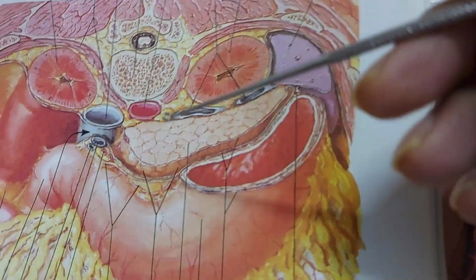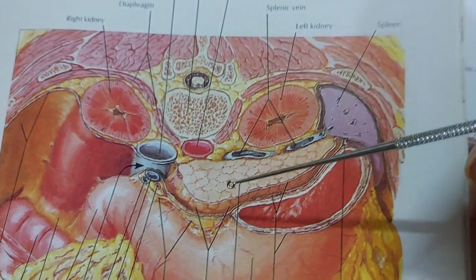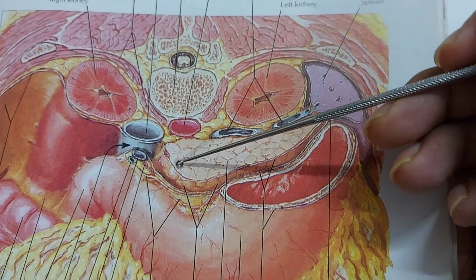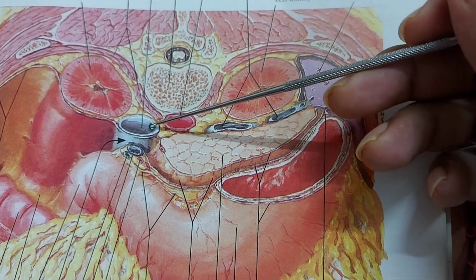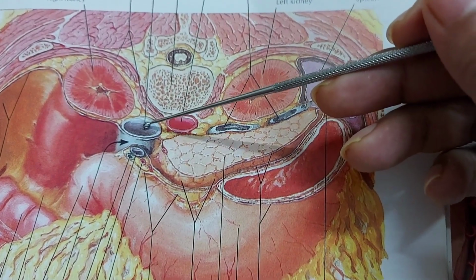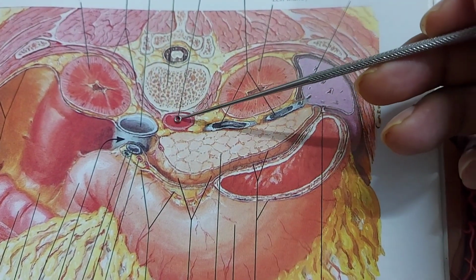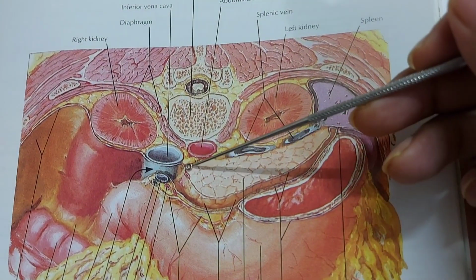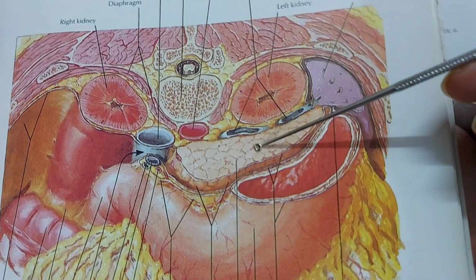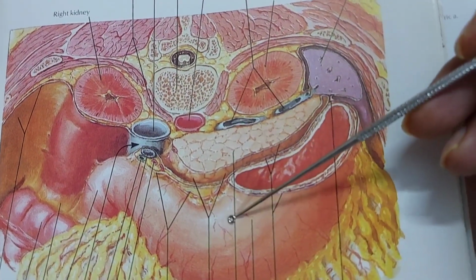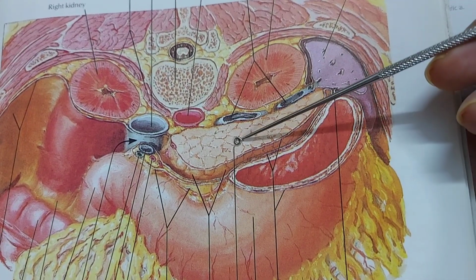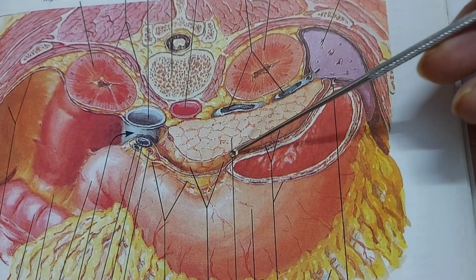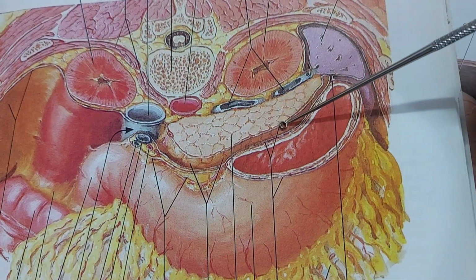Here we see the section through this level. We can see this is the pancreas, and behind the pancreas here is the inferior vena cava, and this is the abdominal aorta. And an interesting thing is that anterior to this pancreas is the stomach, and in between the stomach and the pancreas there is a peritoneal fold. This is known as the lesser sac.